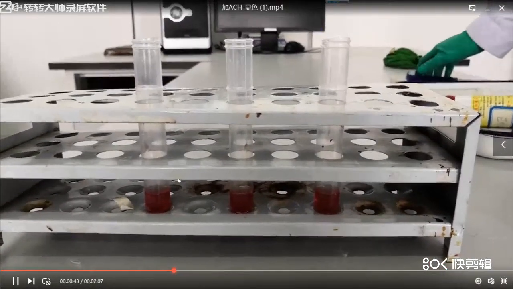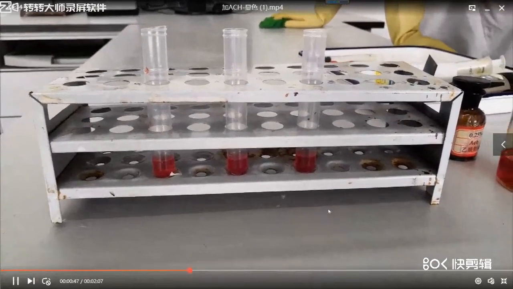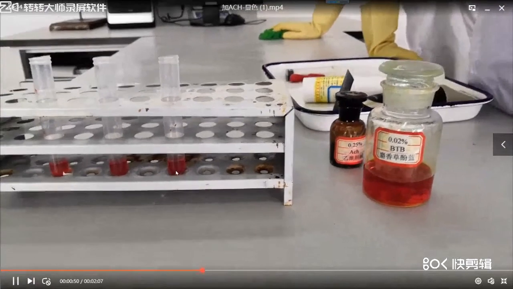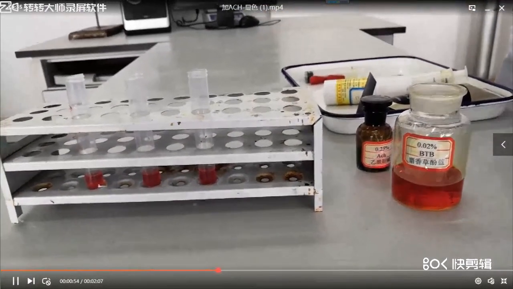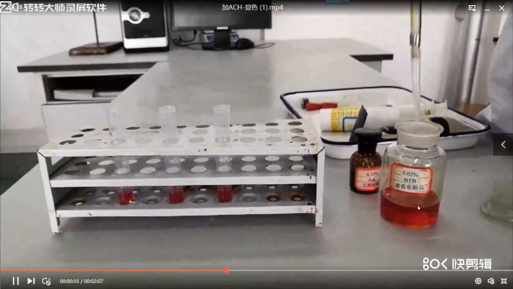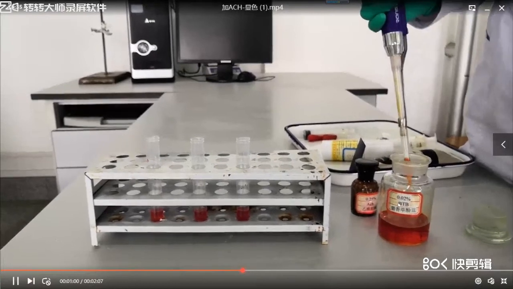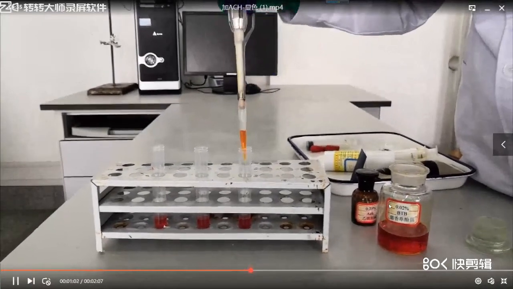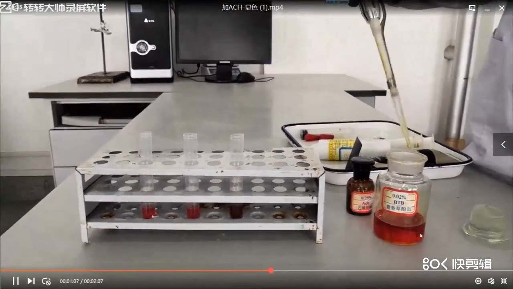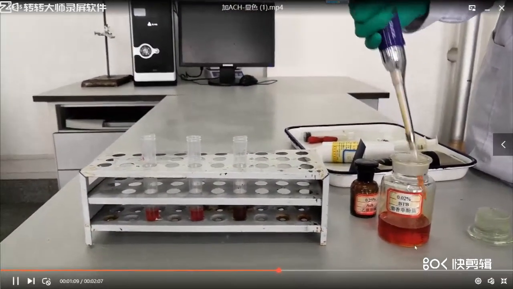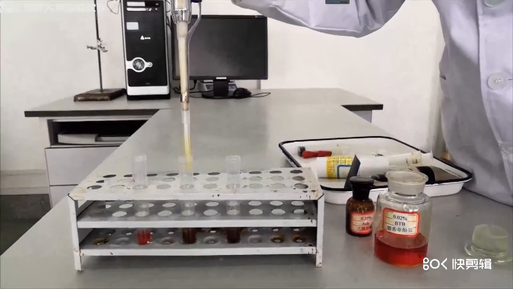And we can put these 3 tubes into the water and wait 10 minutes. And then, at last, we give this BTB, colorimetric solution, 1.5 milliliter in each tube. And we'll have different colors.